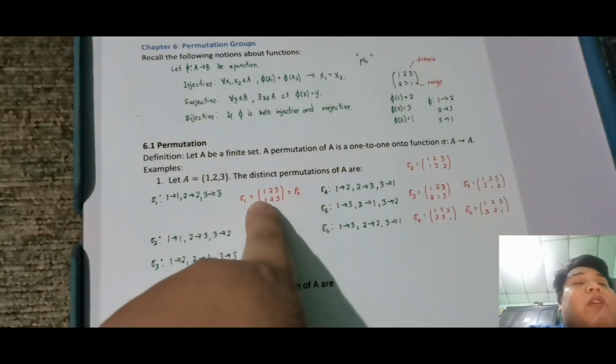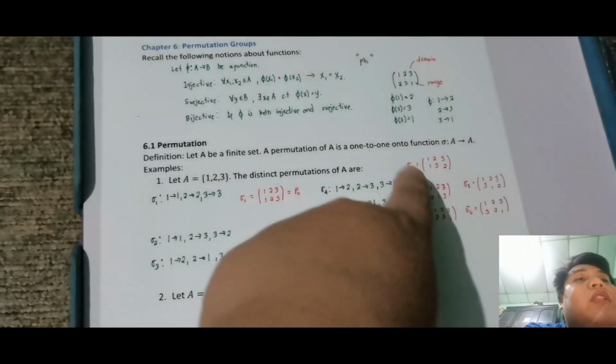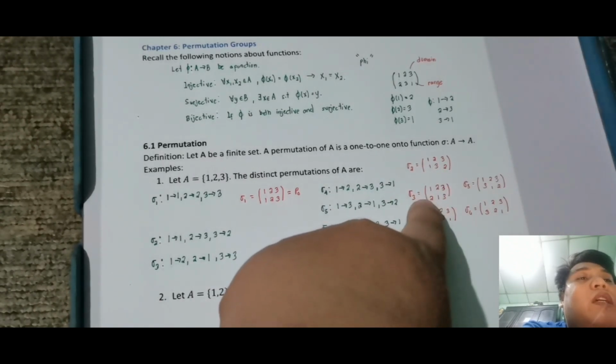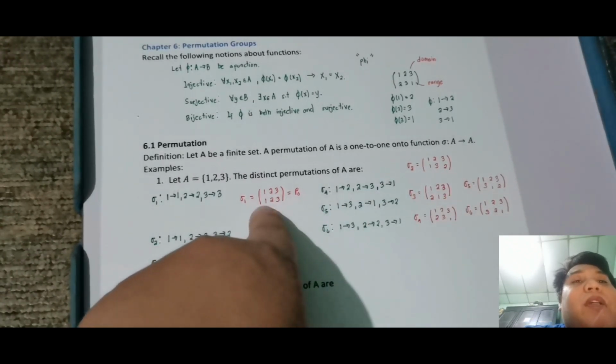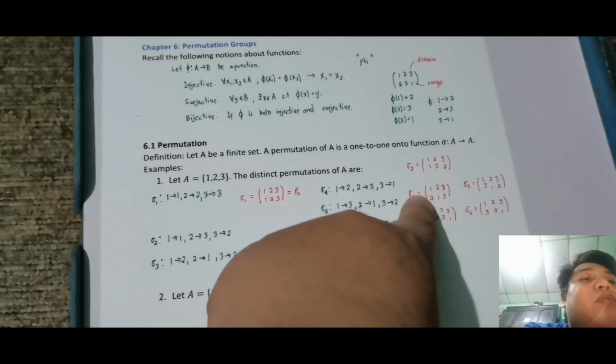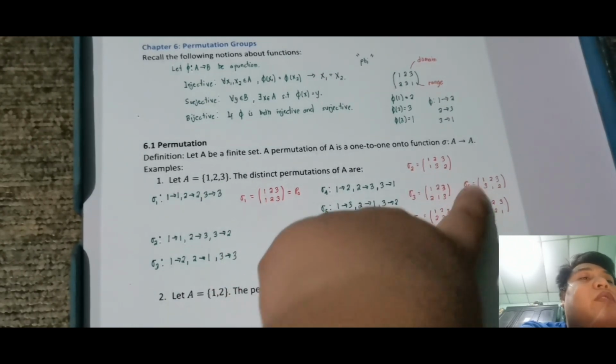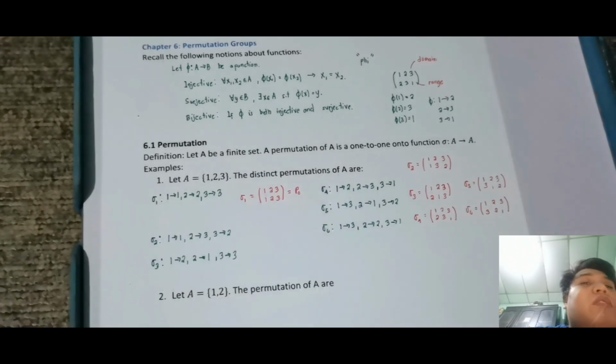Pansinin yung second line. Yung second line dito is 1, 2, 3. Pagdating dito, 1, 3, 2. Tapos biglang naging 2, 1, 3. Okay? So, magkaiba yung 1, 2, 3 sa 1, 3, 2 sa 2, 1, 3 at the same sa 2, 3, 1, 3, 1, 2 and 3, 2, 1. Okay? Yan yung different permutation nung number 1, 2, 3.